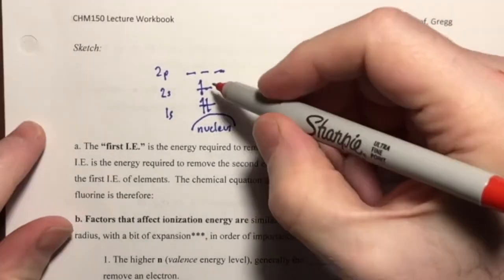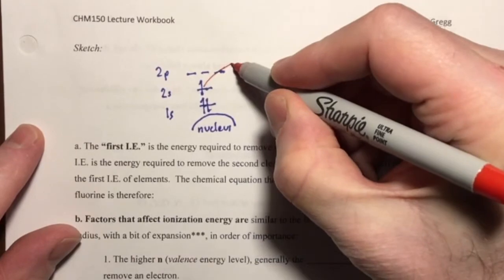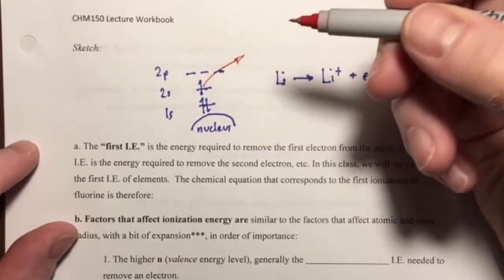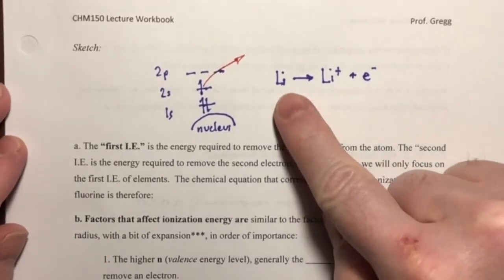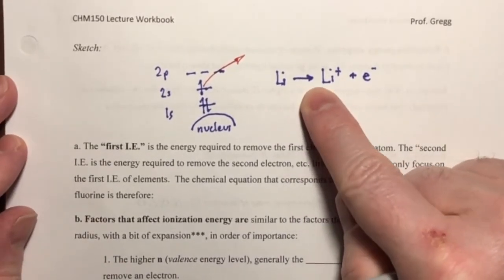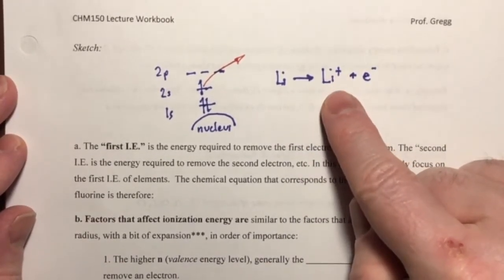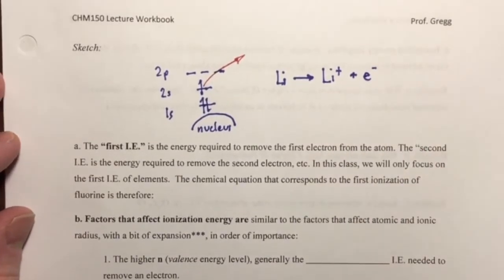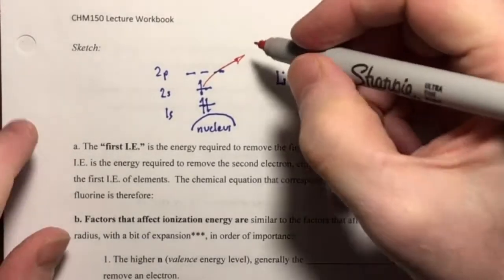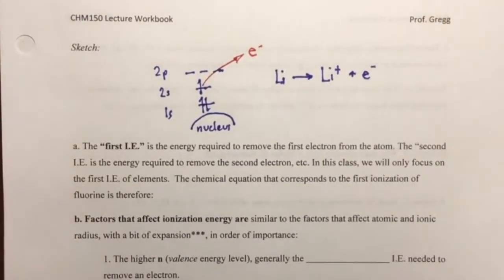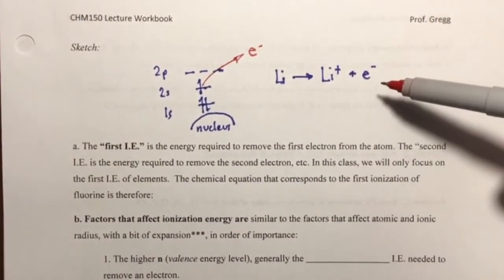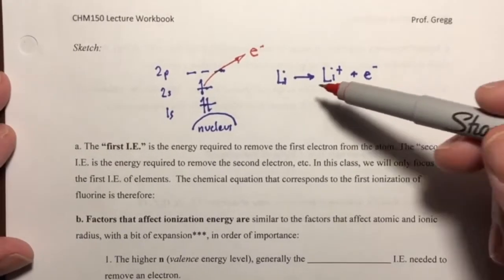So I have to take this electron and move it away from the atom, pull it away from the atom, and in doing so, I go from the neutral lithium to a positive lithium cation plus a lone electron off by itself when that electron is pulled away. There's a chemical equation that represents what I just did.